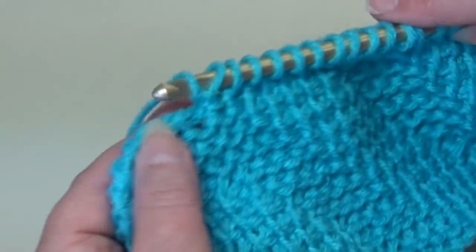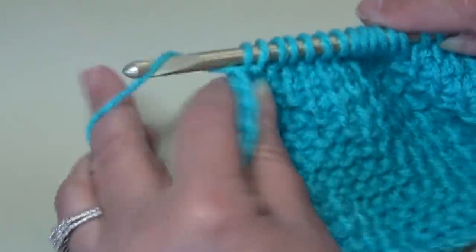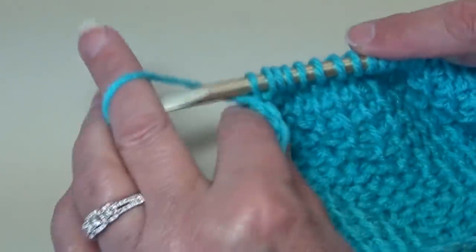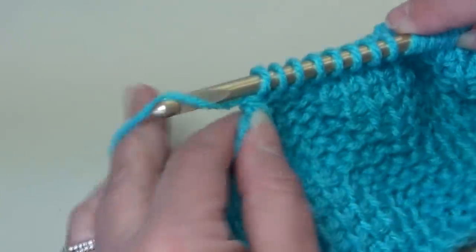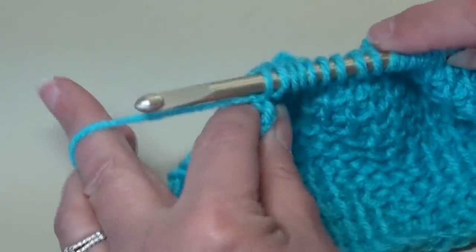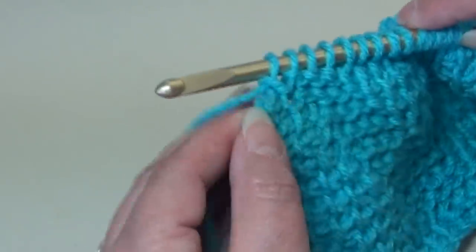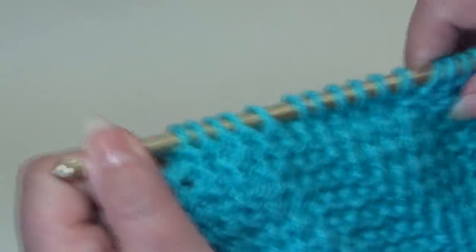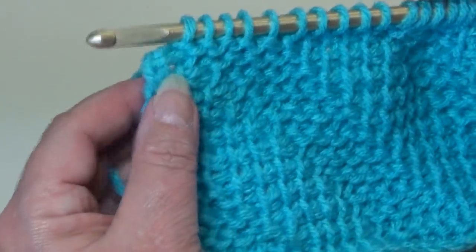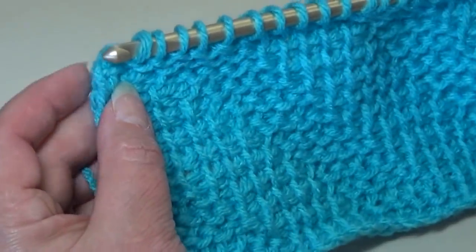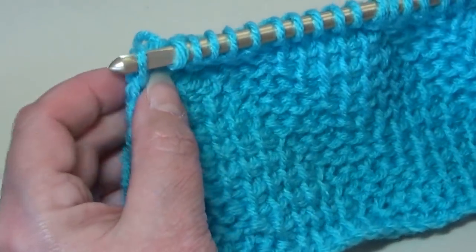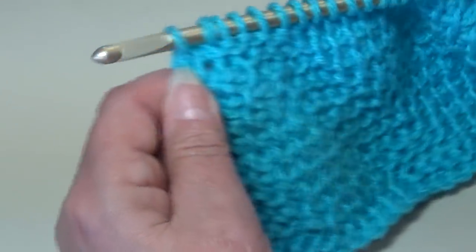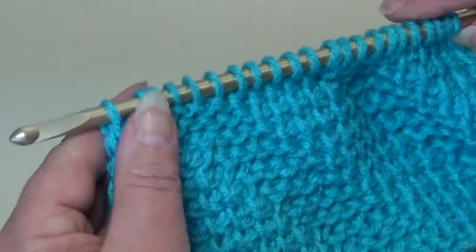That's 1, 2, 3, 4, and 5. We're over to our last vertical bar, our last stitch. You're going to insert right into the last vertical stitch and then the one right behind it. Yarn over, pull through both strands, and then you're going to take your loops off.